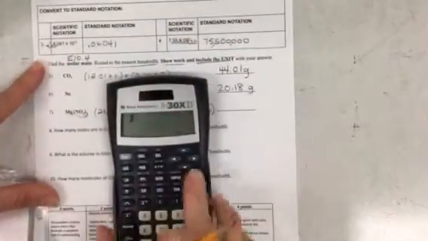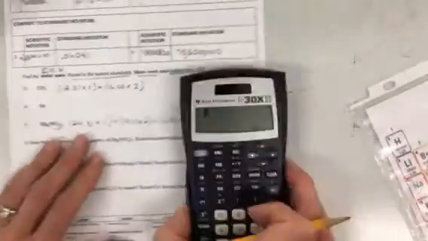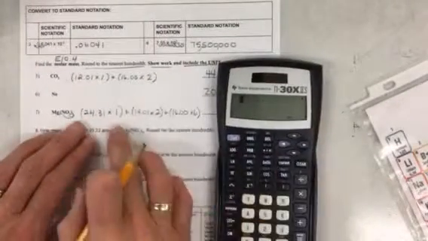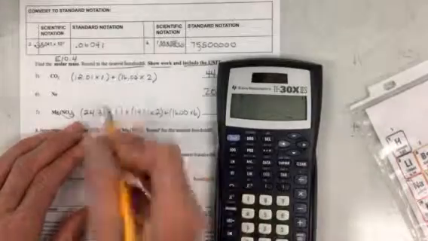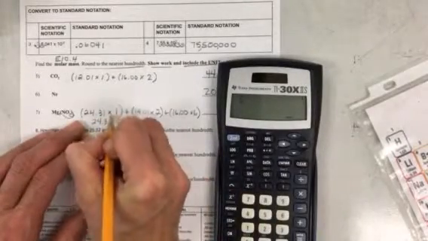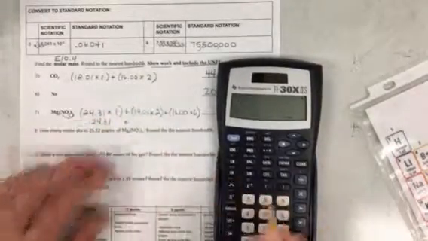Now I'm going to put those in. This time I'll do it a different way. You might want to do each of these separately and then add them again. So we know 24.31 times 1 is still 24.31.